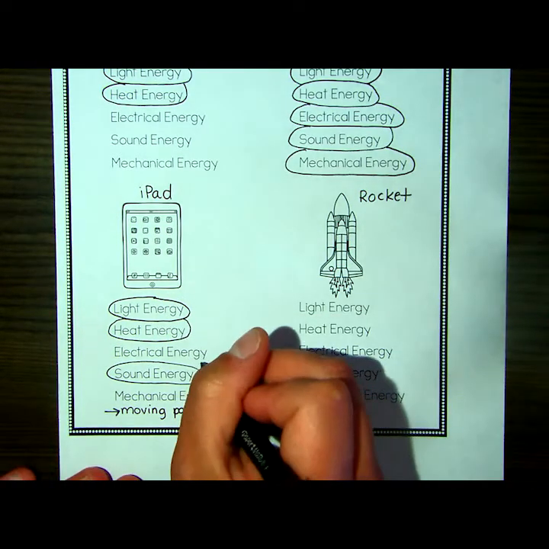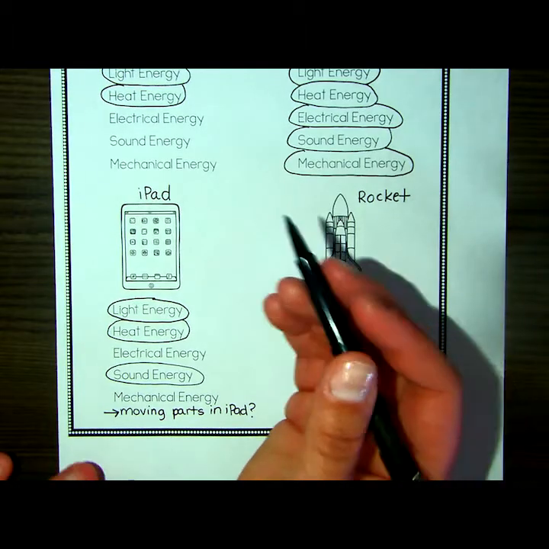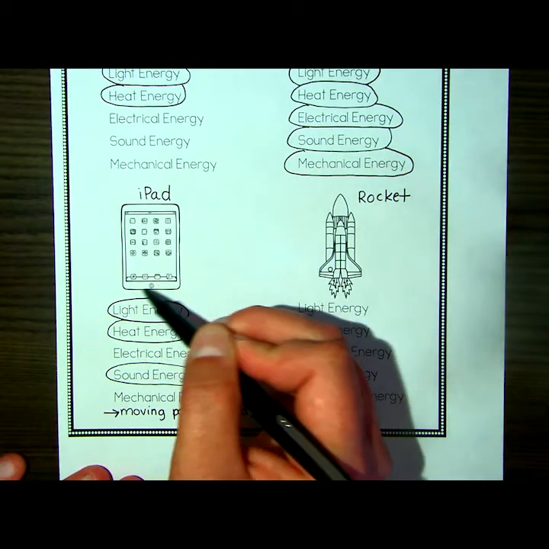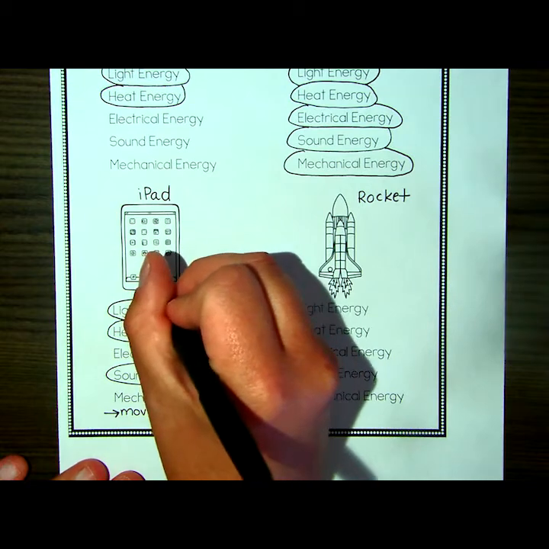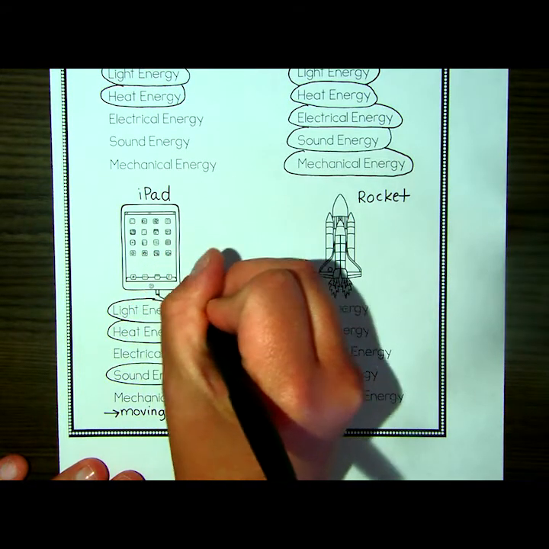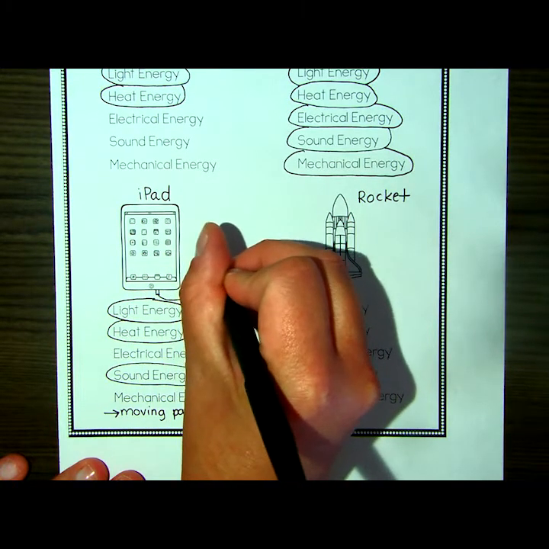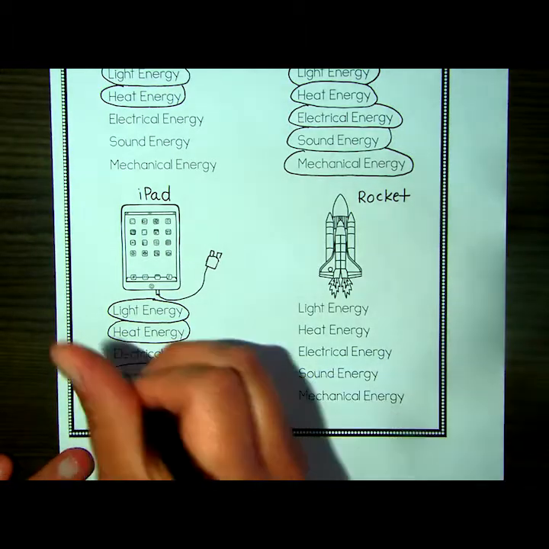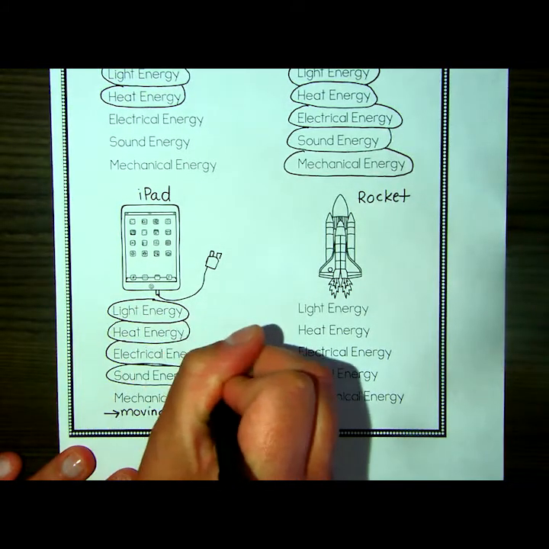Now, electrical energy. Well, we know that right now, as it sits, it's not using electrical energy, but we know the moment we go to plug it in, right, into an electrical socket, then it is using electrical energy.